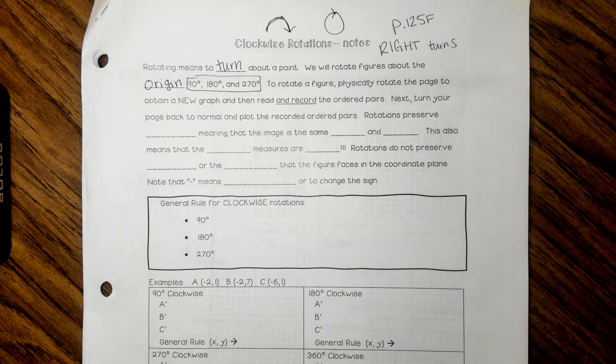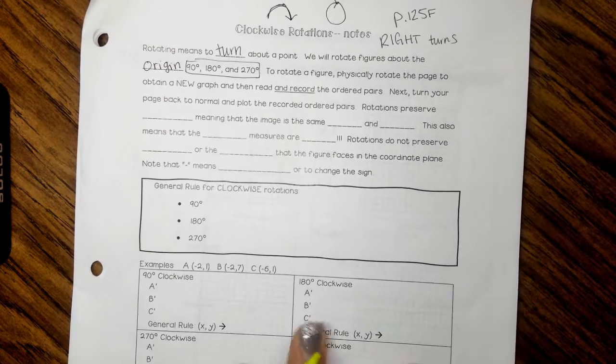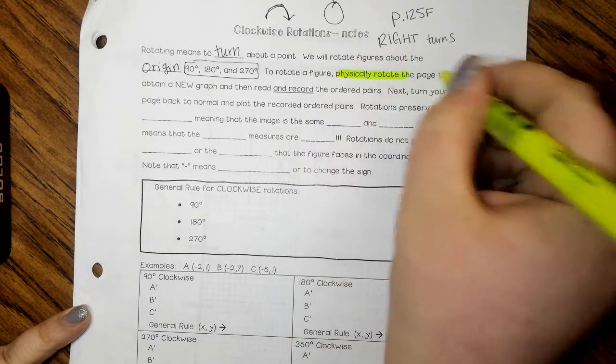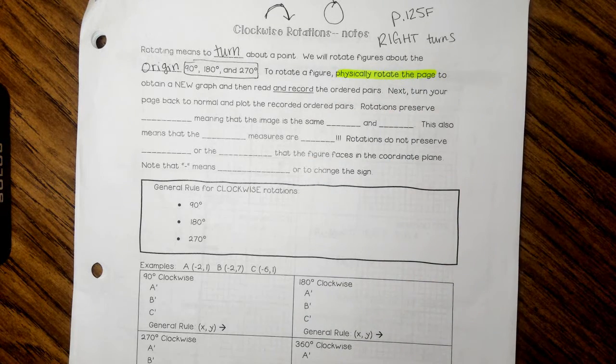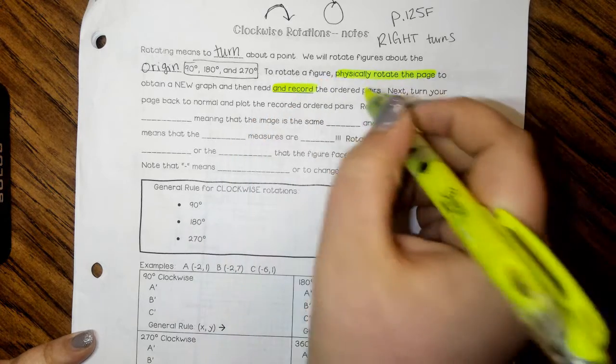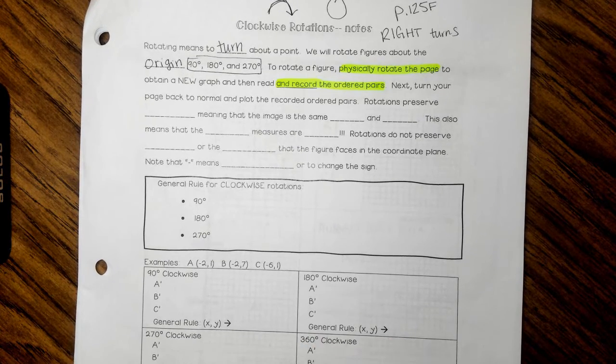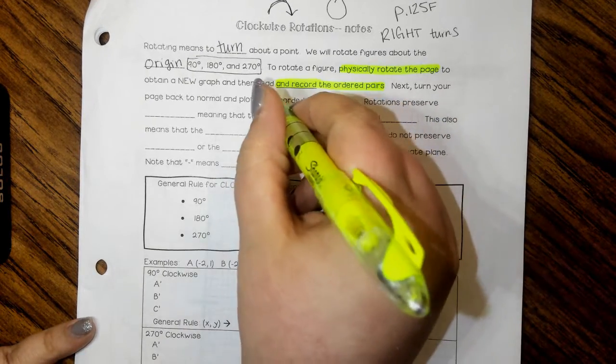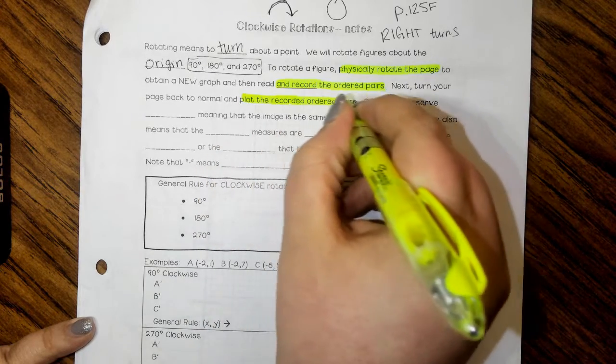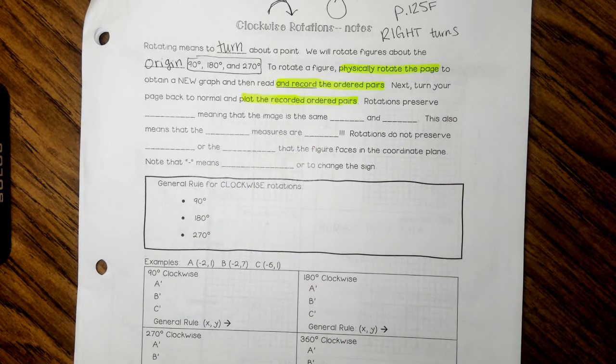This is what you guys normally think is tricky. To rotate a figure, we're actually going to turn our page. So we physically rotate the page, and we get a new graph. And you guys are always fine with that. And then we record the new ordered pairs, and you guys are fine with that too. Once we've done those two things, we're going to turn our page back to normal, and then we need to plot the ordered pairs that we recorded. All of that will make more sense after we do an example or several.